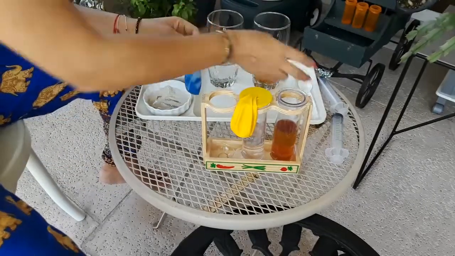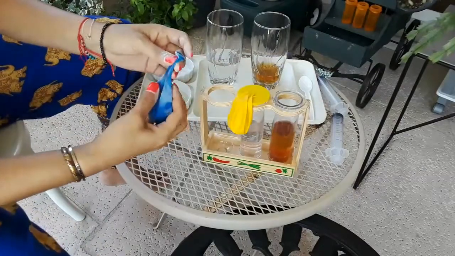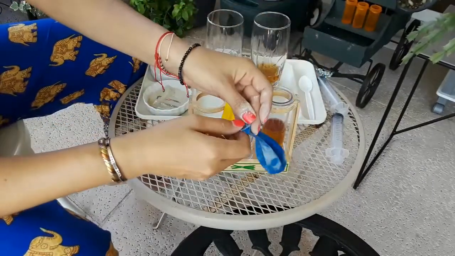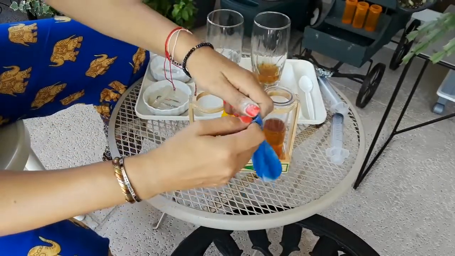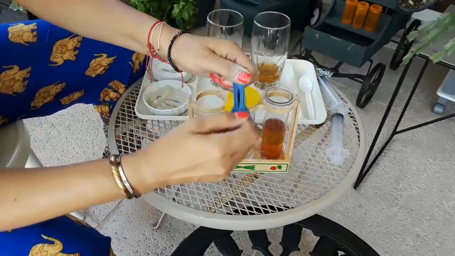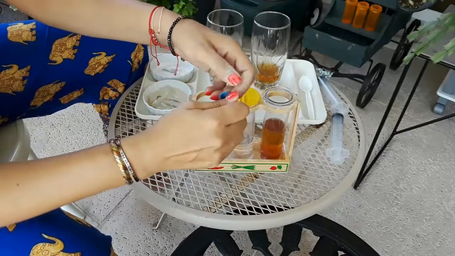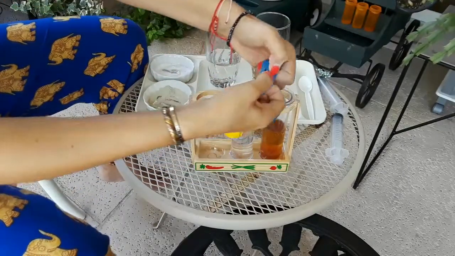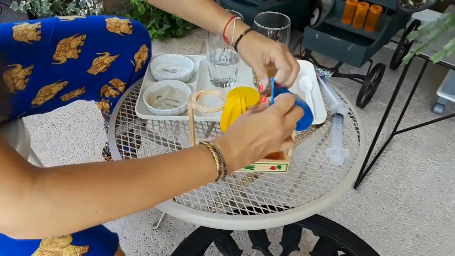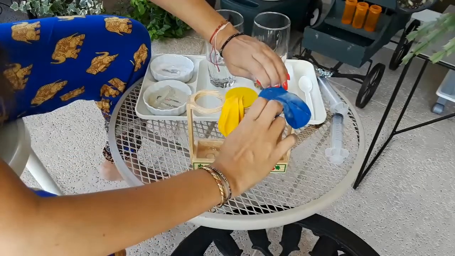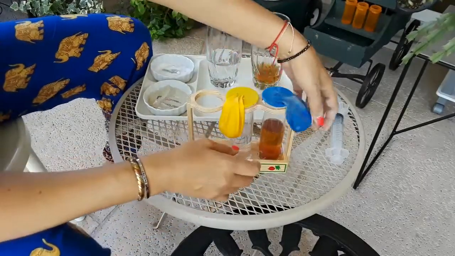Alright, now I'm going to put the calcium bentonite clay balloon over the apple cider vinegar. Now, if you don't know where you can get calcium bentonite clay, it's actually the Indian healing clay that I got from Whole Foods, and I use it as a face mask sometimes.